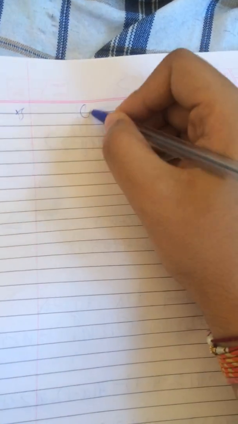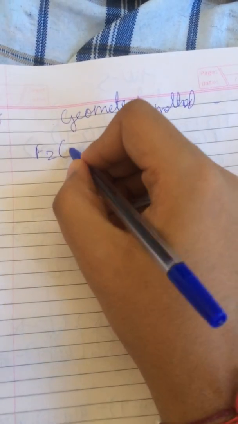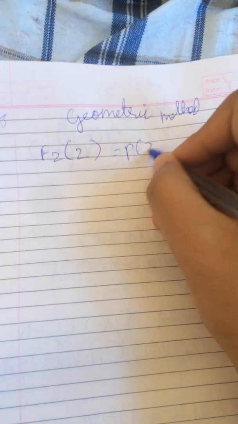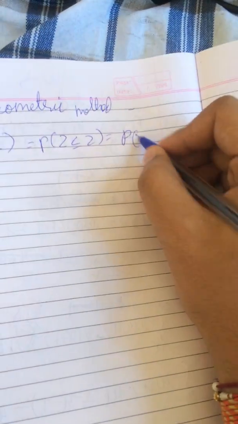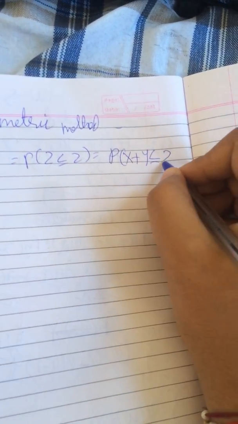Now solving by the geometric method. For the geometric approach, we first find capital F of z, which is given by the probability that X plus Y is less than or equal to small z. Since we already know that z is x plus y, we write x plus y is less than or equal to small z.